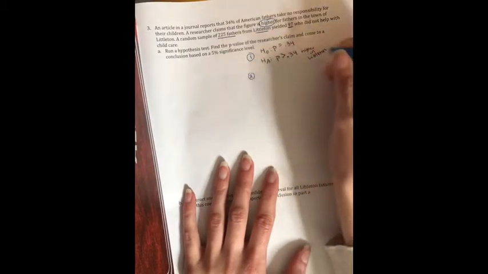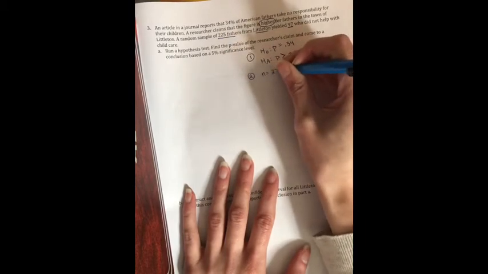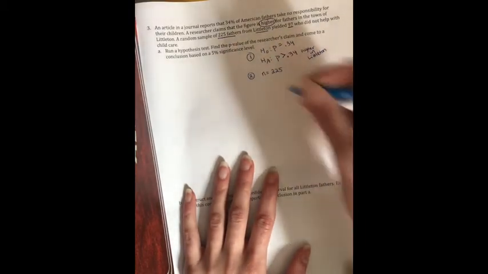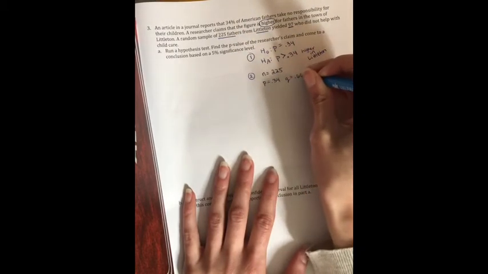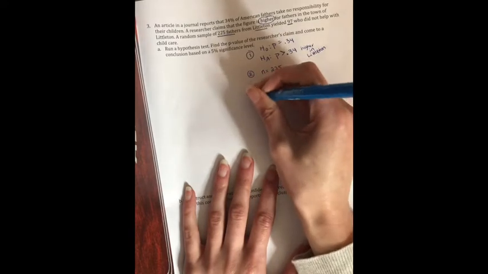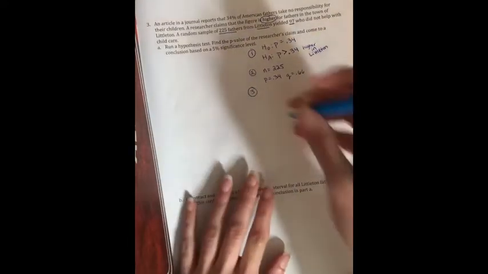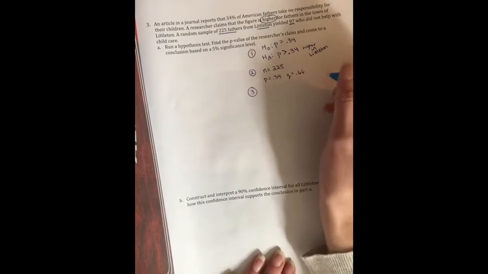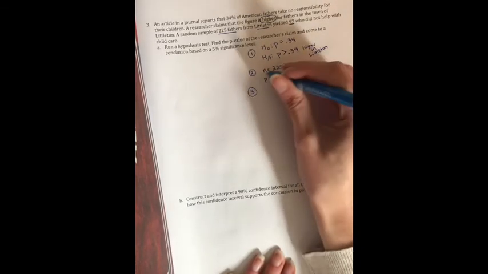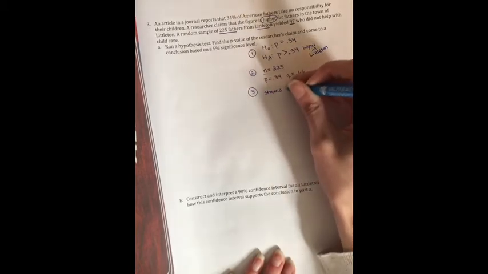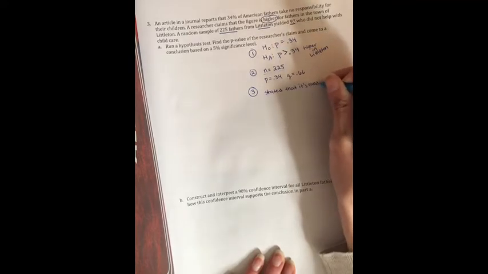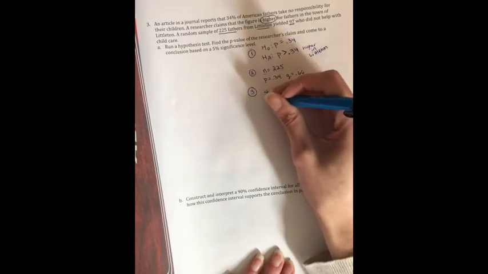So I'm going to label. My N is 225 fathers sampled. My P is 0.34 and my Q is 0.66. Okay, I'm going to check to make sure I can use a normal curve. So I take my N and I'm looking at my sample here. It says it's random. So that's check. We need to check for big enough.